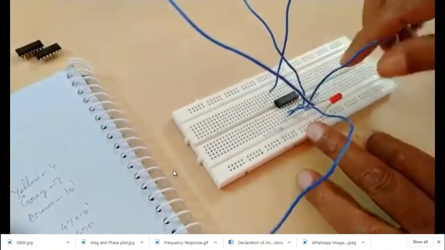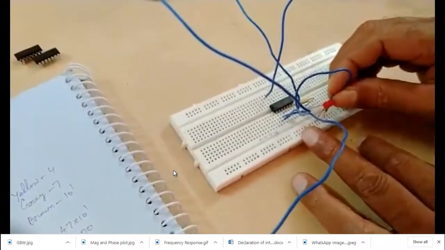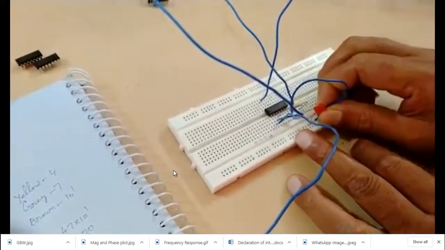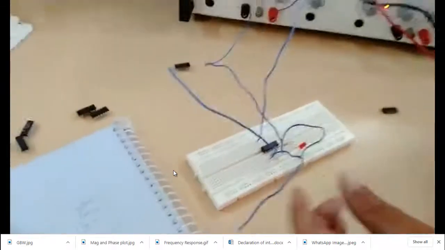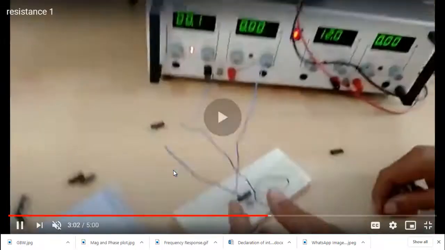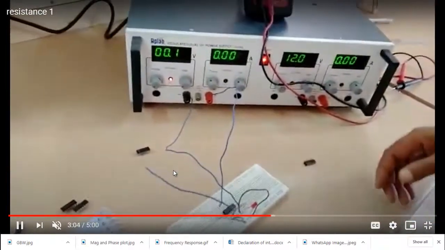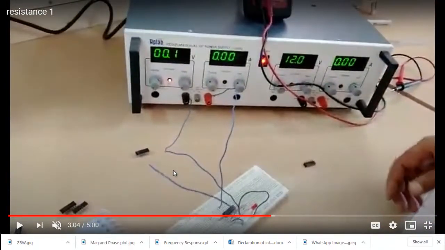So from minus VCC take a loop wire and connect it to the fourth segment of the breadboard, and I hope you remember the fourth segment: 25 dot points will make one potential, and the next 25 points will make one potential. So from the 7th pin, minus VCC, take one loop wire and connect it to the cathode of the LED.